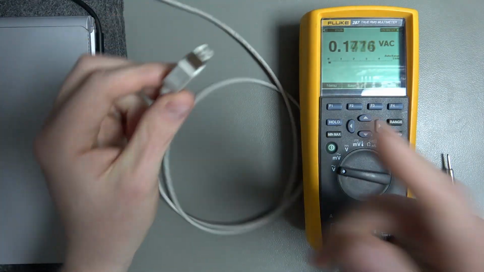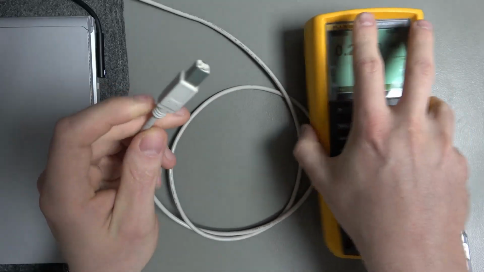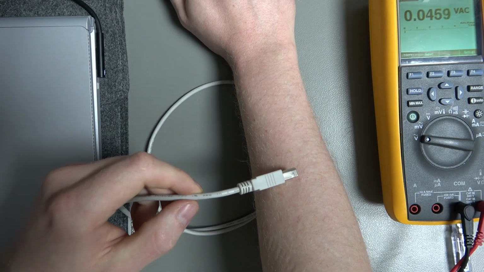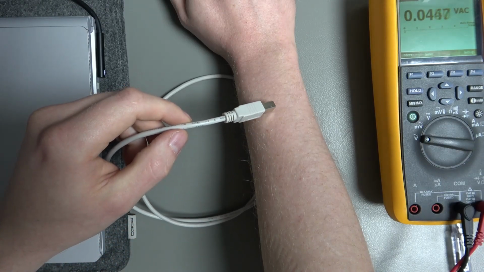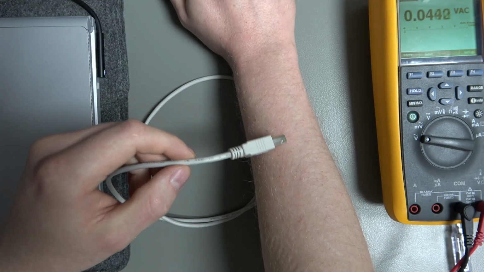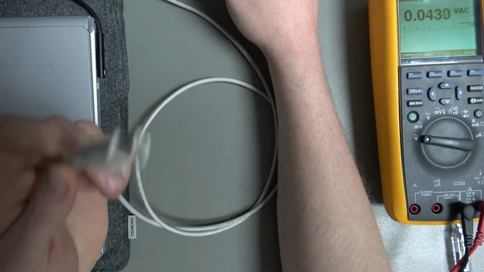In other words, I don't realize that there is a high voltage here, but you can sense it if you very softly, and I think many of you have already observed this, run this metal connector gently over your arm, you notice a tingling sensation. And that is precisely this common mode noise.